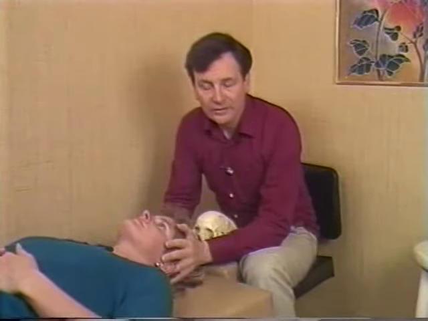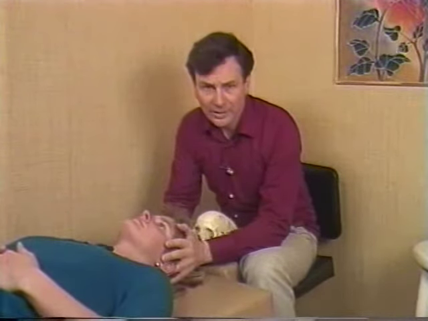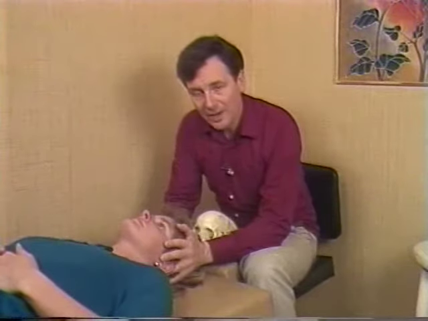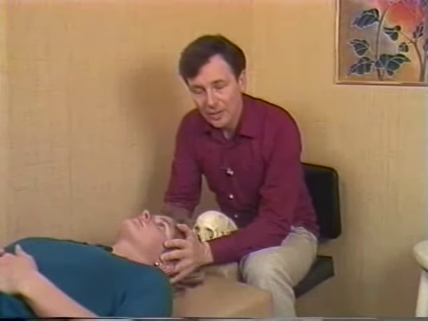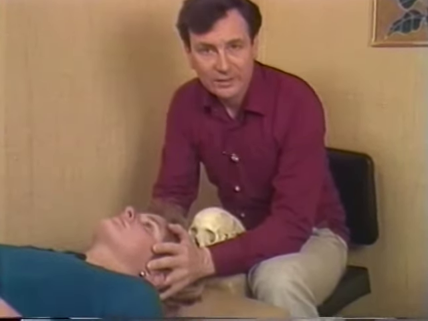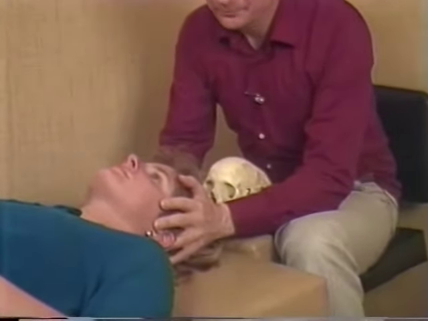And it's going into the extension phase at the moment. 2, 3, 4, pausing at the end of its movement. There's a little bit of release of tension, and then the cranium broadens between my hands and swells naturally into expansion, which is termed the flexion phase in cranial nomenclature.